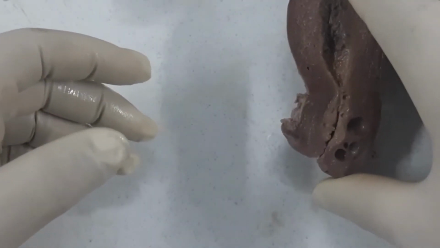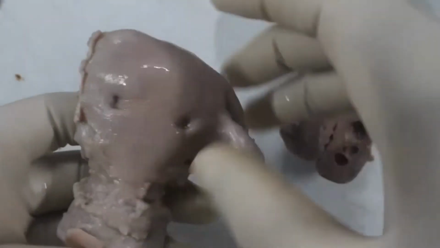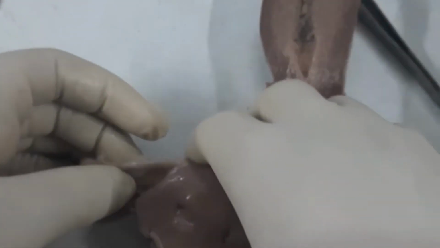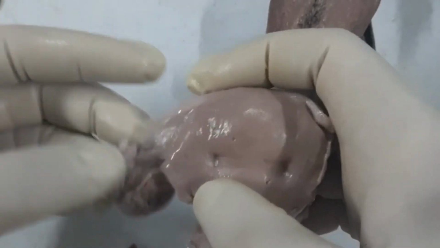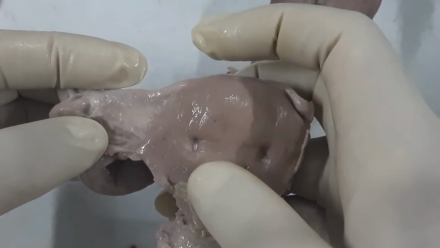Let us come to the broad ligament which is attached onto the lateral margin of the body of the uterus. See, this is the lateral margin of the body of the uterus, and here is the attachment of the fold of the peritoneum. This fold of the peritoneum from the lateral margin of the body of the uterus is called as the broad ligament. See, this is the double layer.